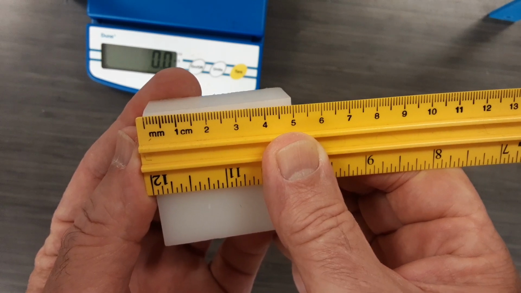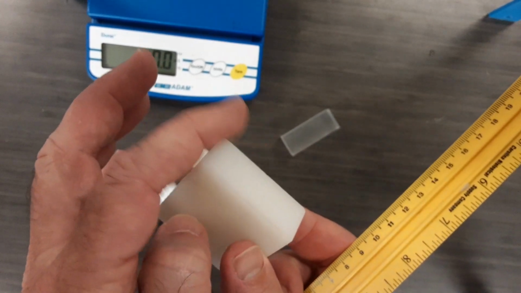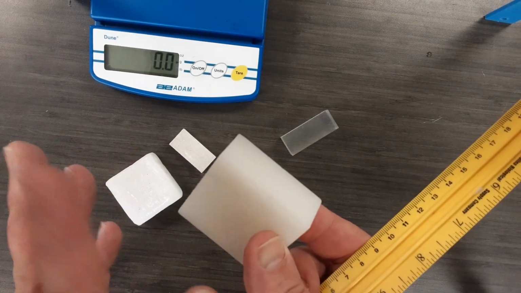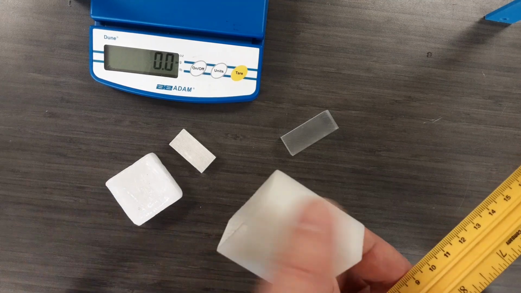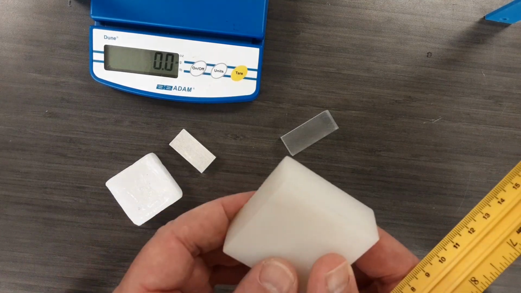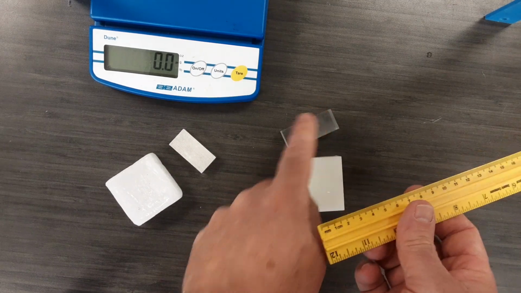And this edge is 5 centimeters. So we have length times width times height, or you can rearrange that. You can say this is width and height and length, as long as you get all 3 edges that touch a corner. That's the method for measuring these blocks. Same method for each one.